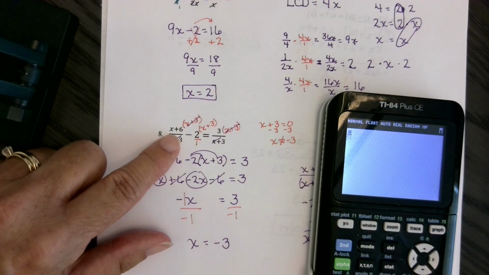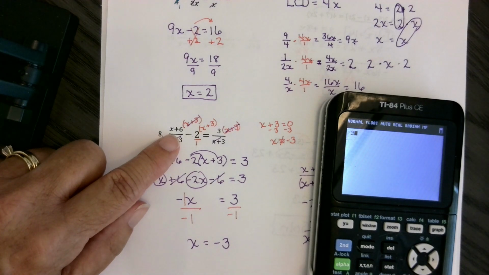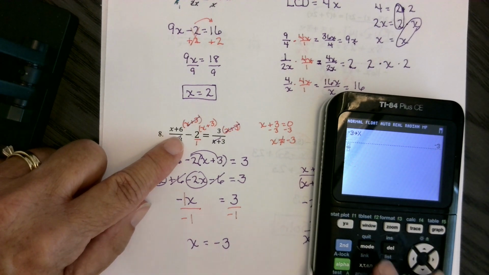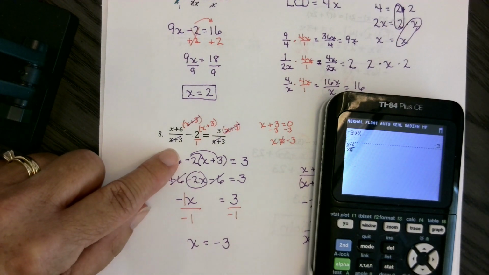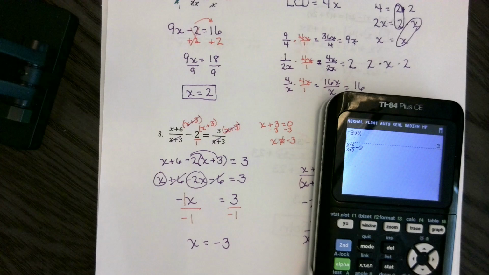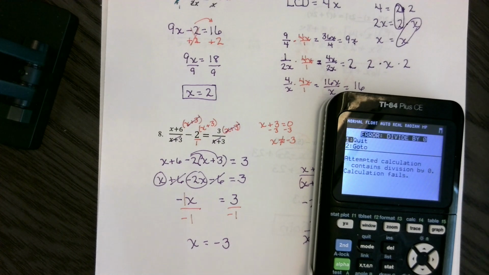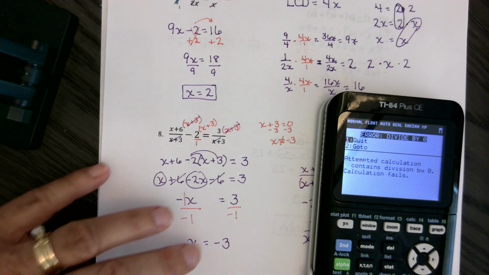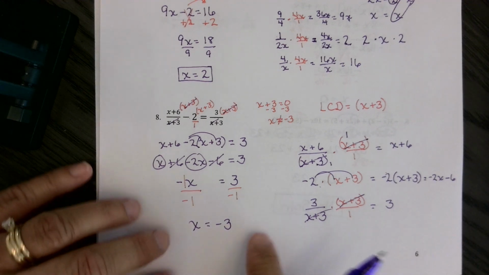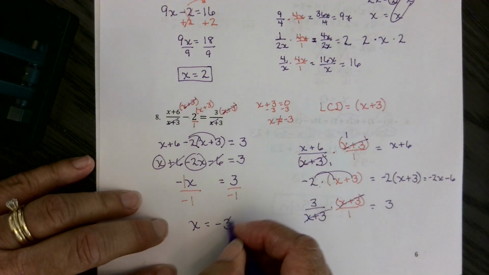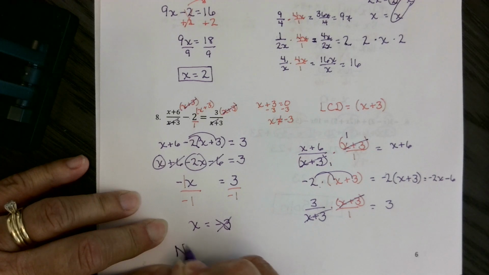And put, oh, you know what I need to do? -3, store x, okay? And then I'm going to hit my fraction key and put in x plus 6 over x plus 3. Then -2 on the left-hand side is going to give me an error message. And it says divide by 0. That's because when you plug that in, my denominator gives us 0, and that's undefined. So in this particular case, you got to kick that out, and there are no solutions.